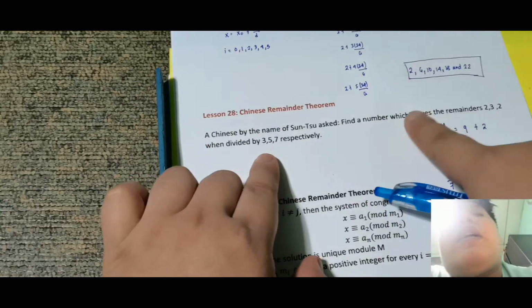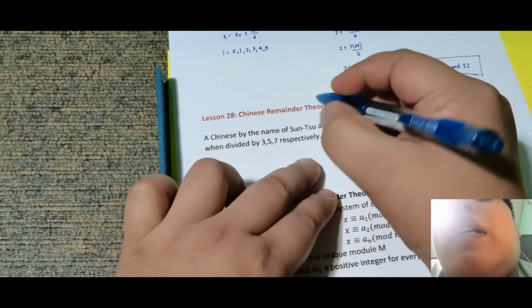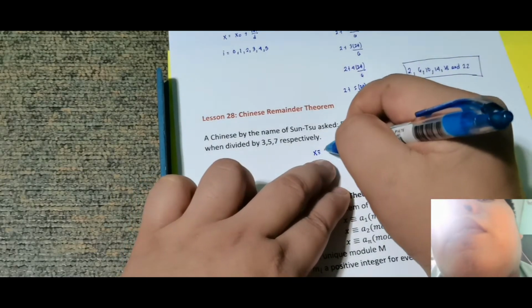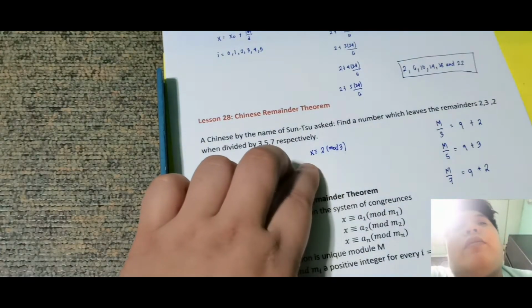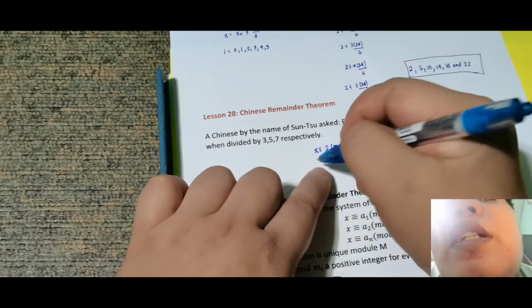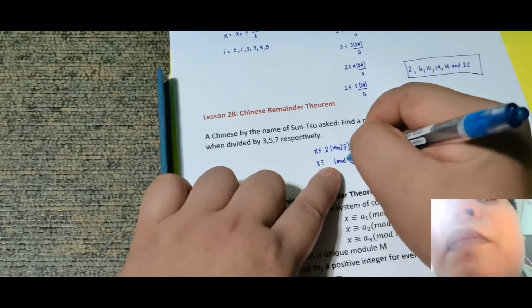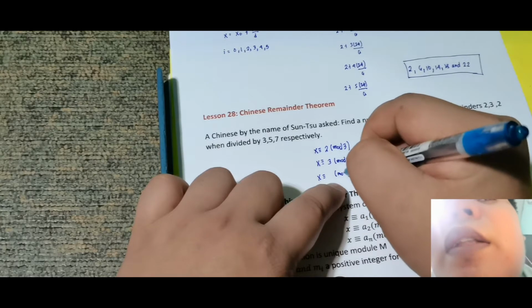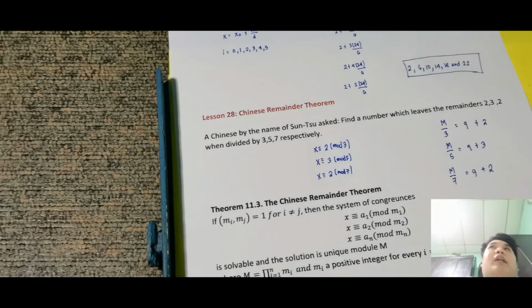Itong tanong na anong number yon na may remainder 2, 3, 2 when divided by 3, 5, 7 can be interpreted as this: x is congruent to 2 modulo 3 para sa una. So when the number is divided by 3, the remainder is 2. Next, when the number is divided by 5, the remainder is 3. Another thing, when the number is divided by 7, the remainder is 2. Ganun yung naging translation ng mga Chinese mathematician dati.